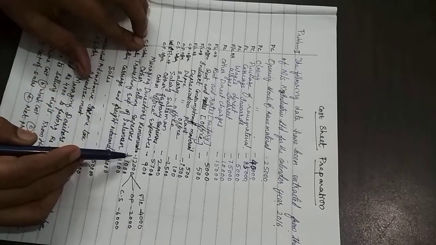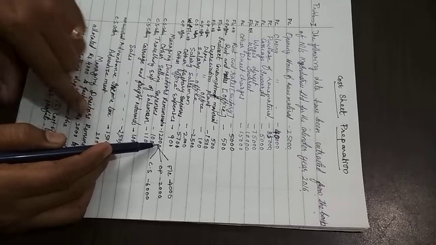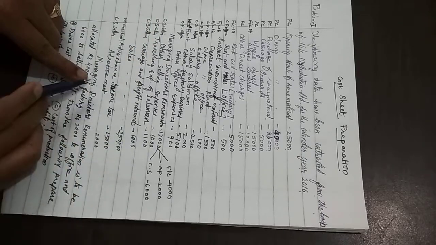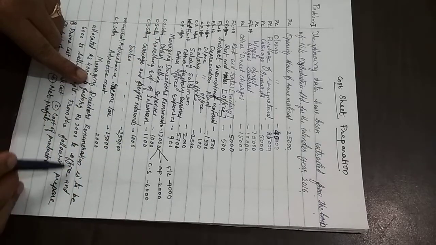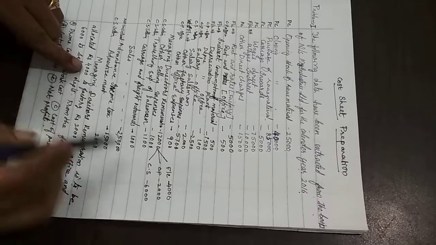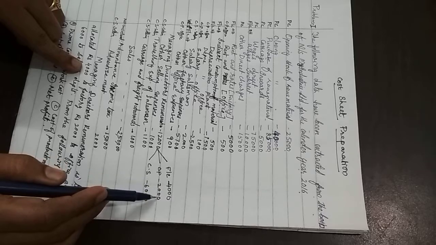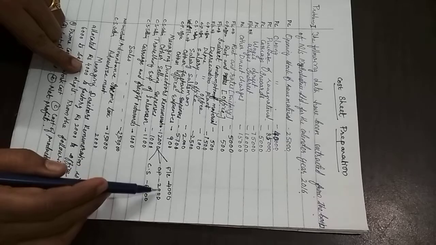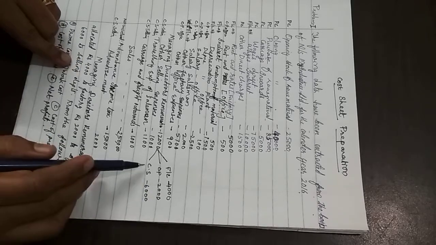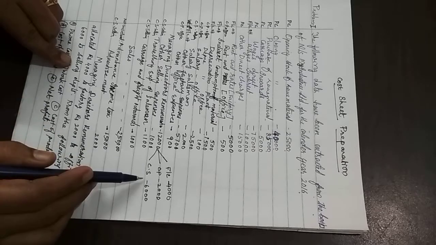Managing director's remuneration 12,000. It is given in the paragraph that it is to be allocated 4,000 to factory overhead, then 2,000 to cost of production, that is office overhead, then 6,000 to cost of sales, that is selling overhead.